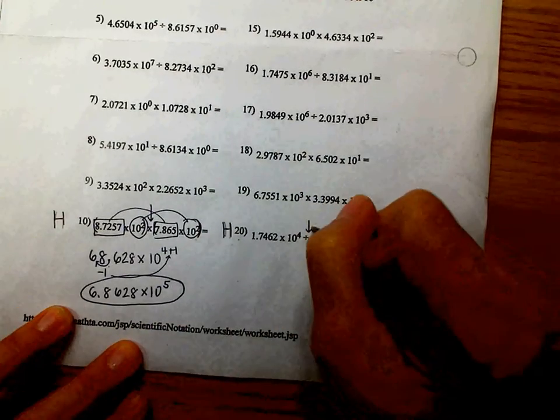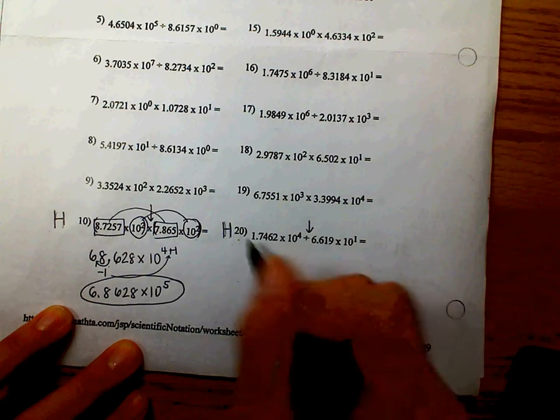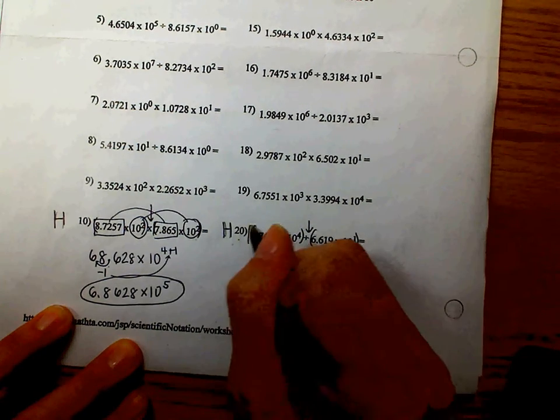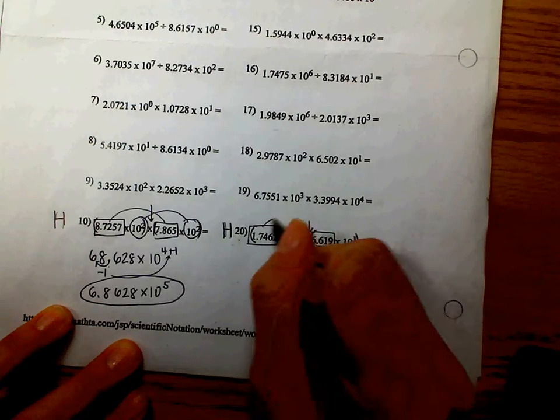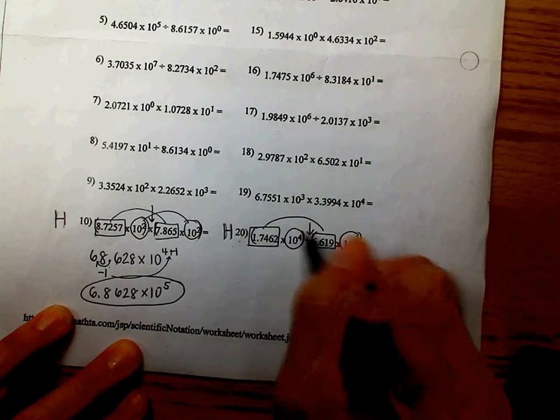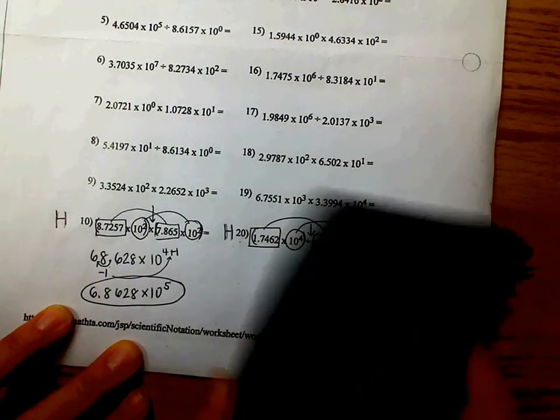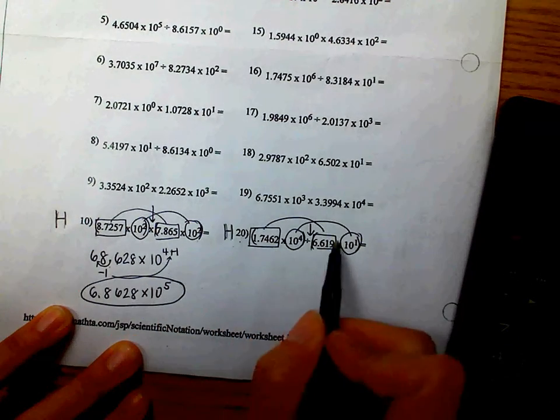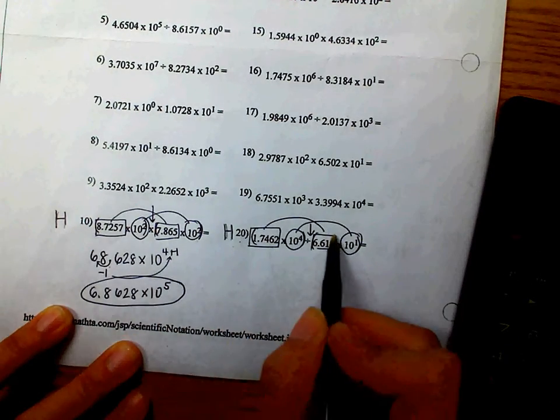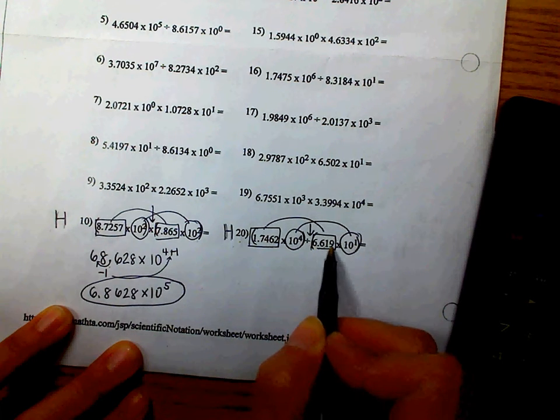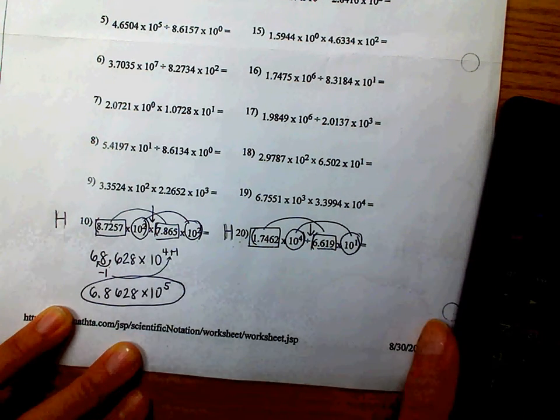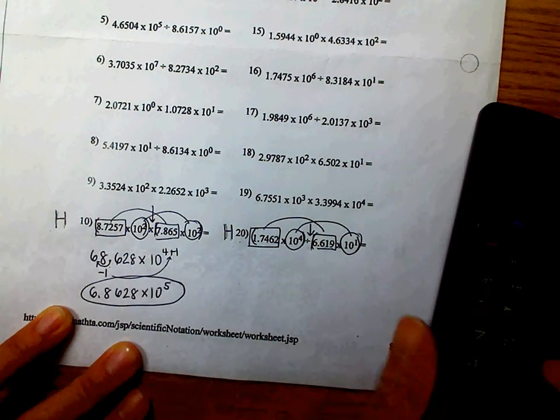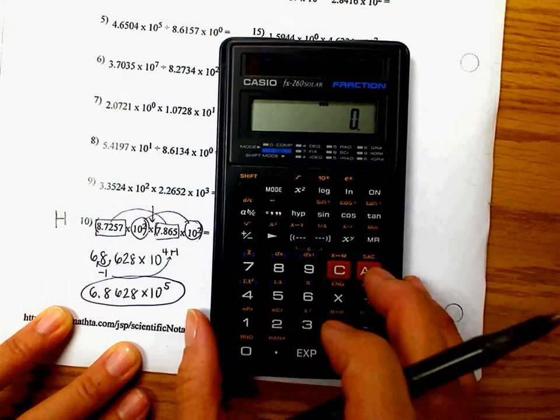Number 11, or number 20, sorry. We have a division problem, so be aware of that. When we take the coefficients, we're going to divide, and when we divide same bases, we should subtract the exponents. Remember, go in the order that you see it written, because you don't want to say, oh, well, 6.619 is higher, I have to divide it that way. No. If you do that, you'll get the wrong answer because you're going out of order. In division and subtraction, order matters. Multiplying and adding, it doesn't.